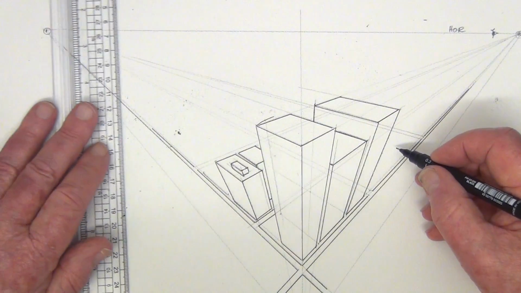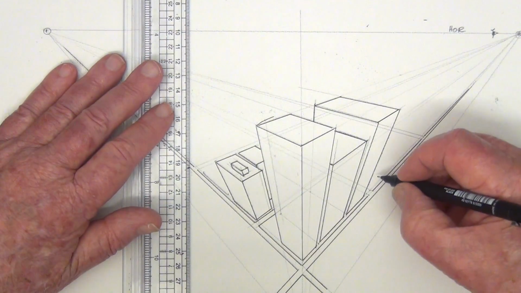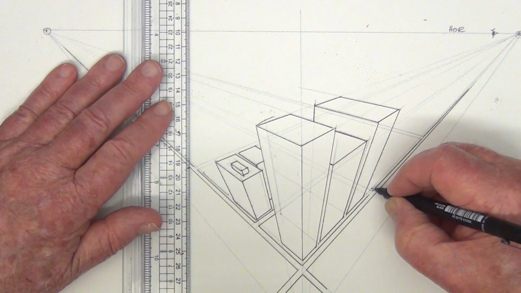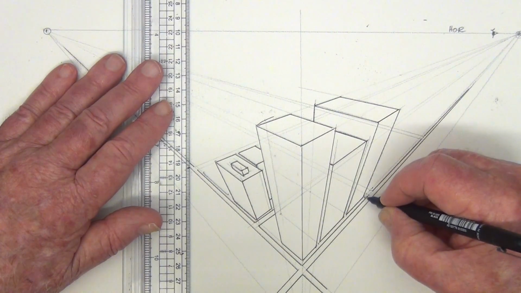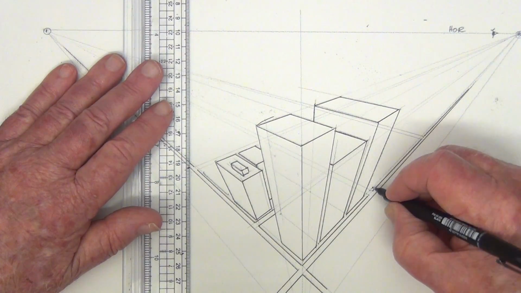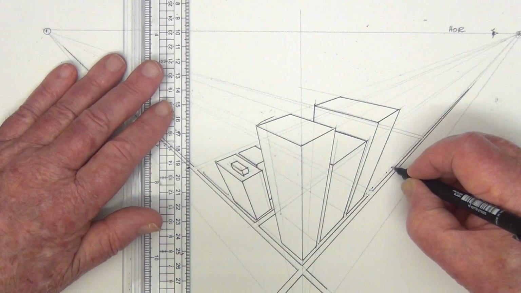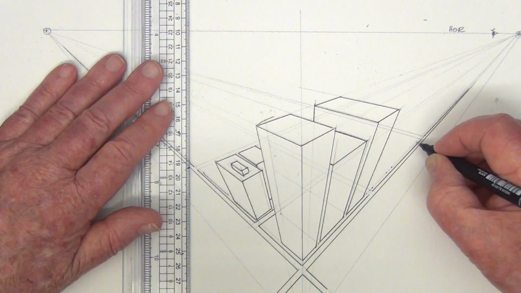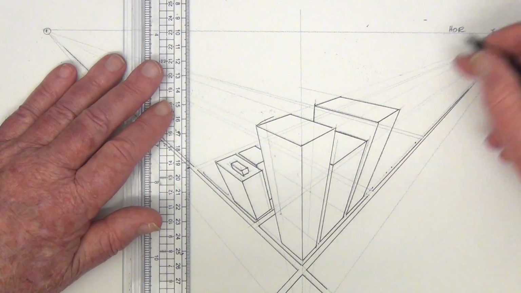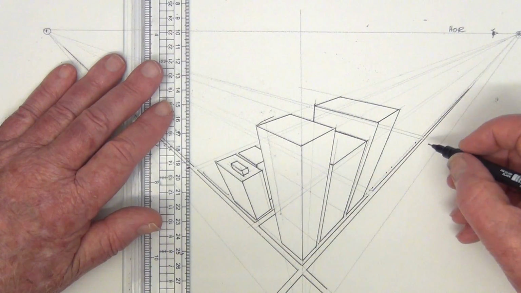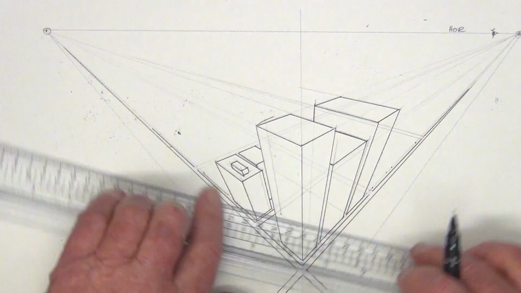So let's do some more across here. This time we're going to have some smaller buildings. That road that goes across, so you get a bit of a pavement. Let's have that one there, and then there's a bigger building up to here, and we'll just do these two blocks, and that road will be on its own.